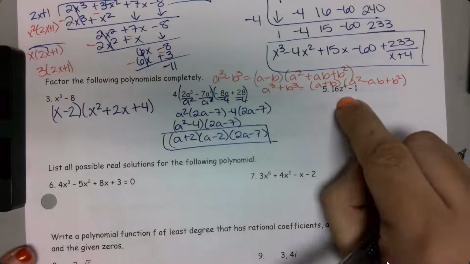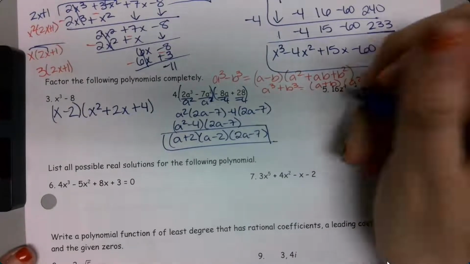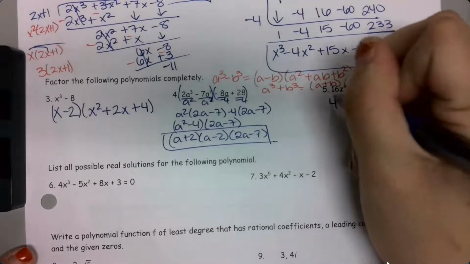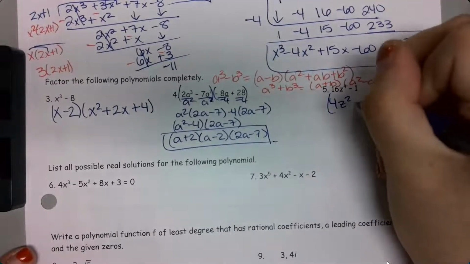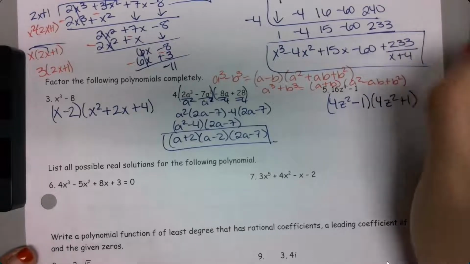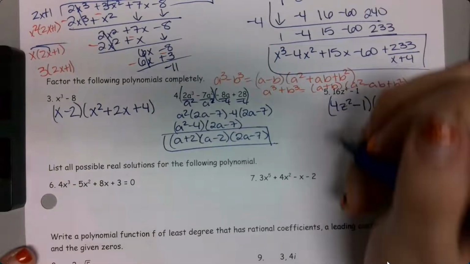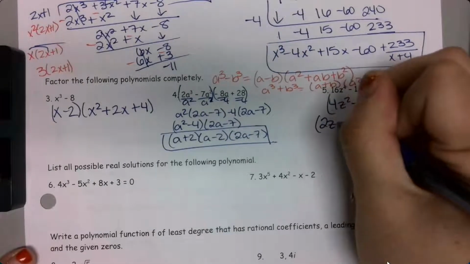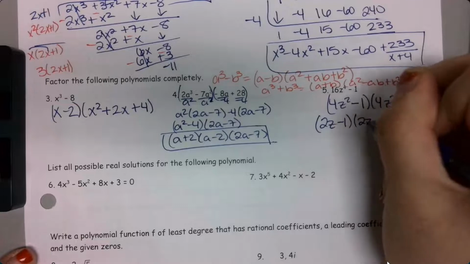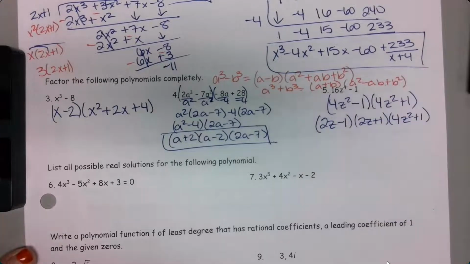On this one, it follows the difference of squares pattern because they're both perfect squares. This first one's going to turn into 4z squared. I take half of my exponent. Square root of 1 is 1. So then I have a plus term and a negative term. This one is still a perfect square, so I can factor it more. I'm going to have 2z minus 1 times 2z plus 1 times 4z squared plus 1.